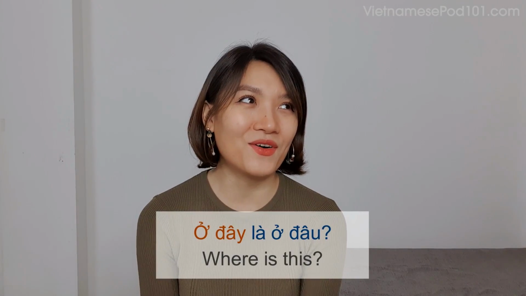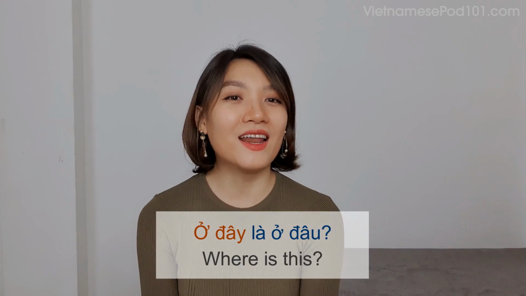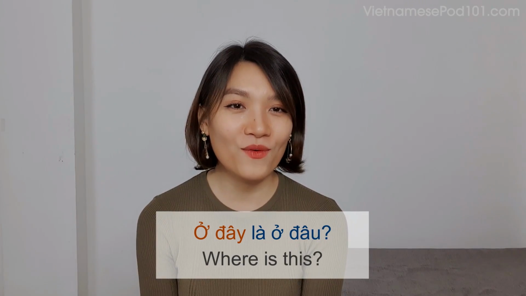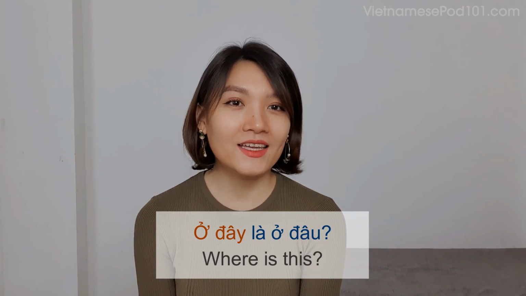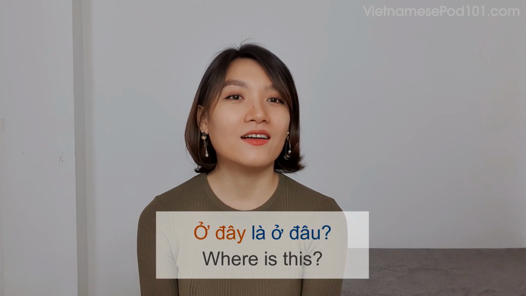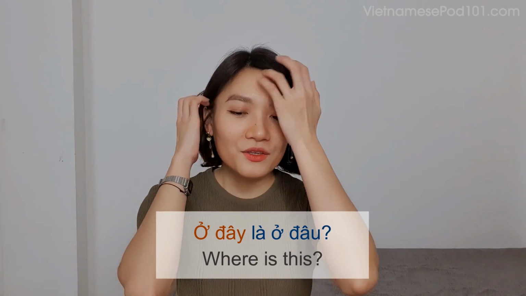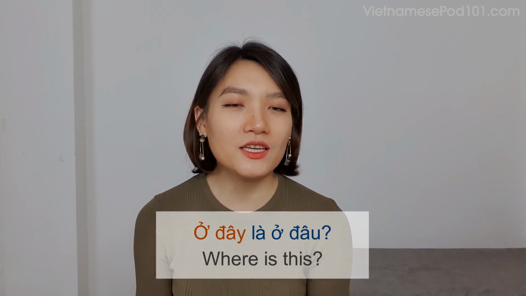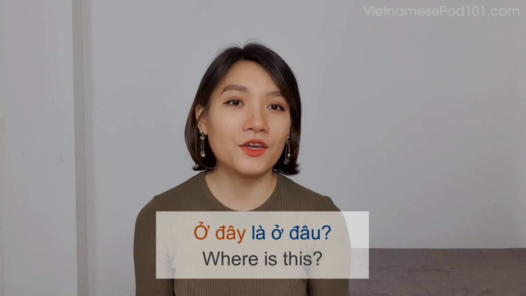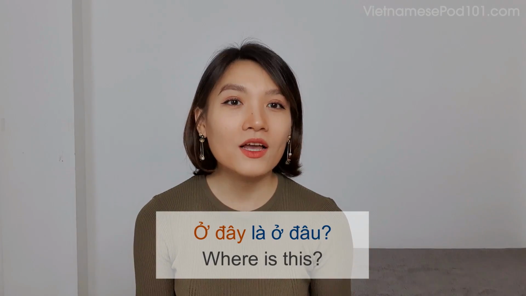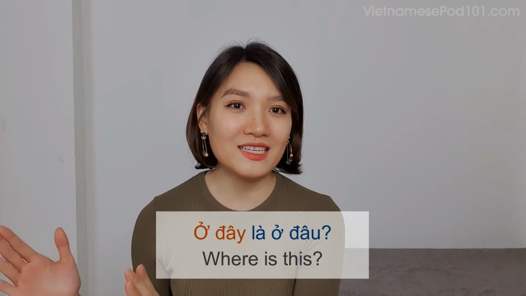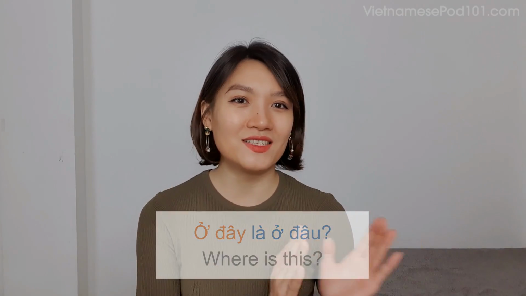Where is this? Or where is here? And then you will see that in Vietnamese, usually the question word here is where. We will not put at the beginning of the sentence, but instead we put at the end of the sentence.